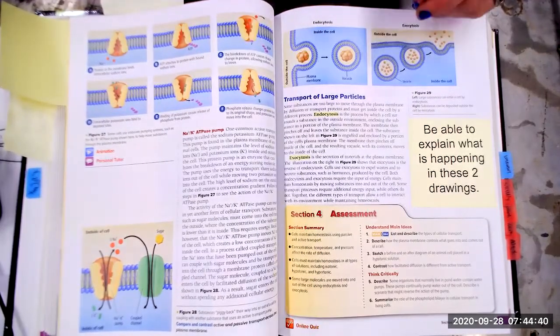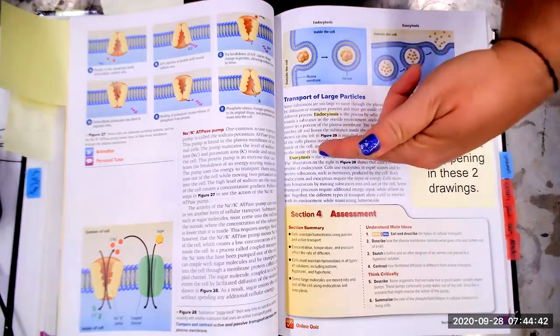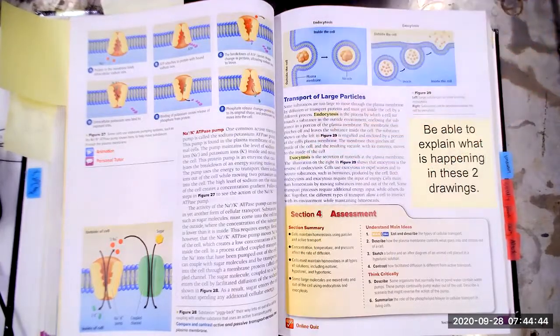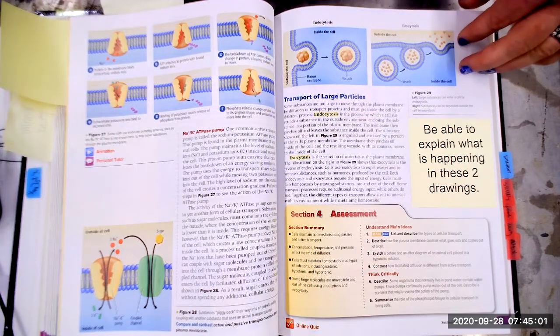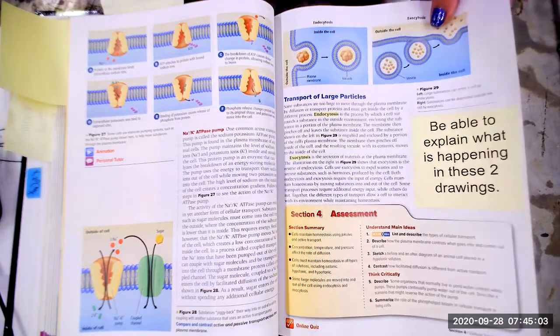Then we also have a situation that is exocytosis and endocytosis. This is when you have a really big molecule that needs to go into a cell like this or out of a cell. And that's kind of like the cell membrane can rearrange its shape and capture or burp out really large molecules. So make sure you take a look at endocytosis and exocytosis.